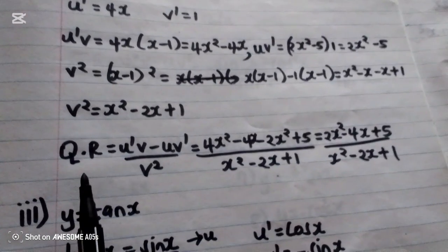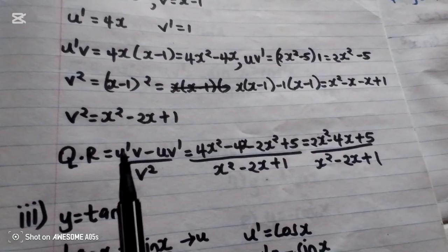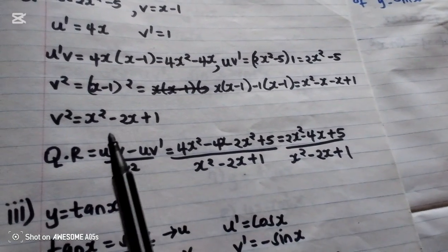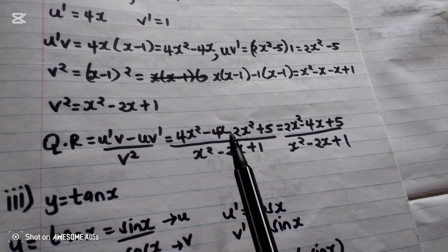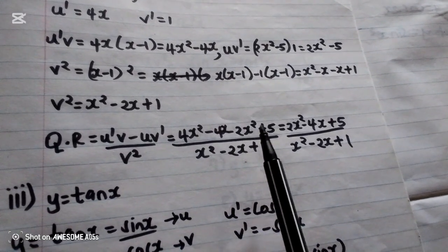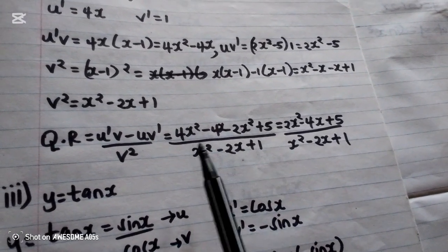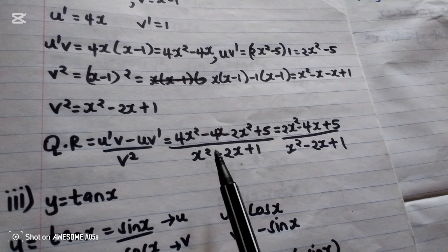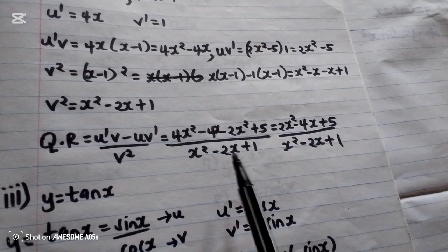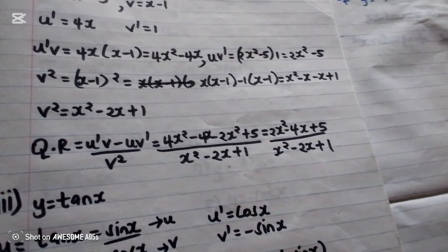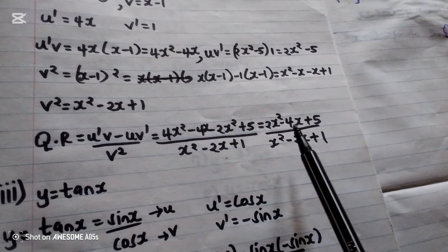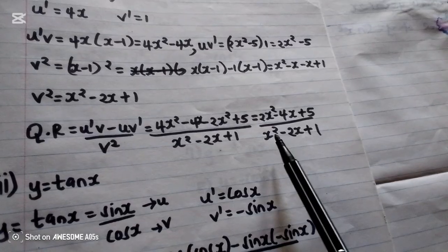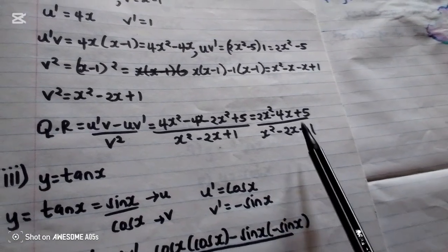Applying the quotient rule, you get 4x squared minus 4x minus 2x squared plus 5 all over x squared minus 2x plus 1, which is 2x squared minus 4x plus 5 over x squared minus 2x plus 1 as the final answer.